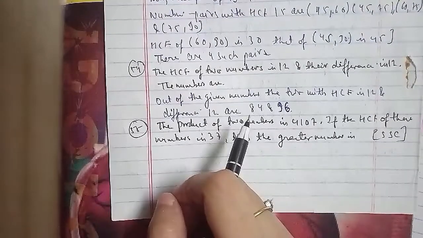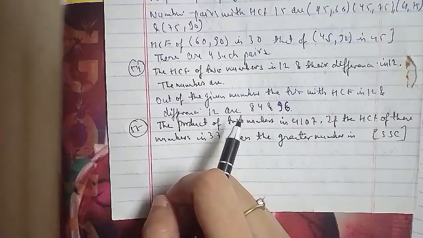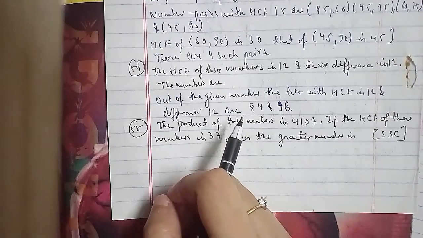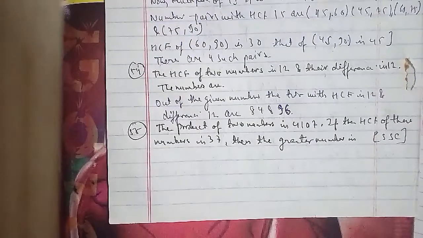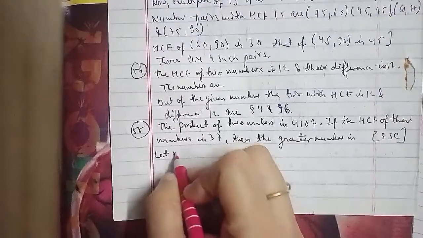So we'll go ahead with the solution as follows. Let the numbers be 37A and 37B.